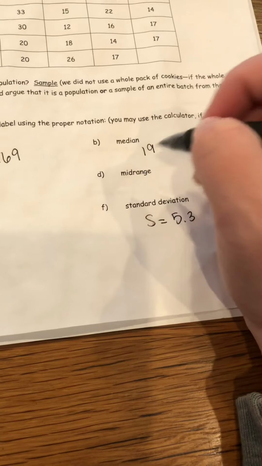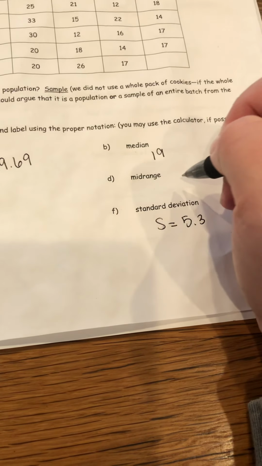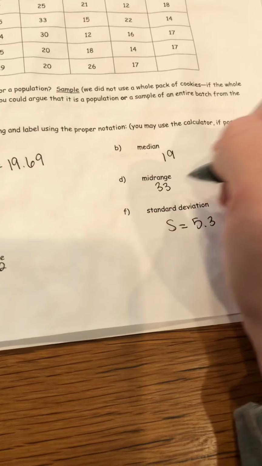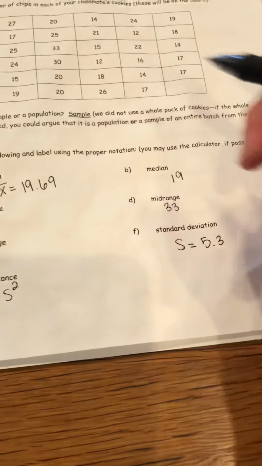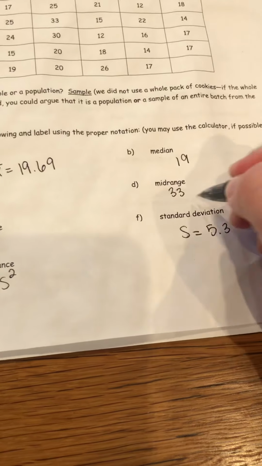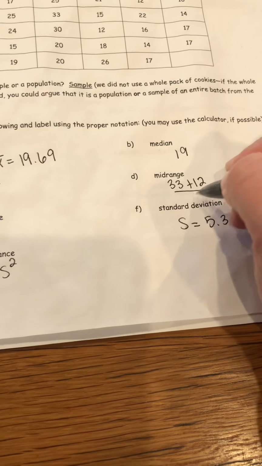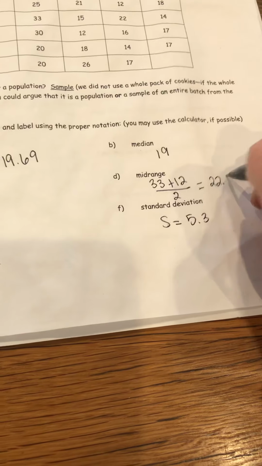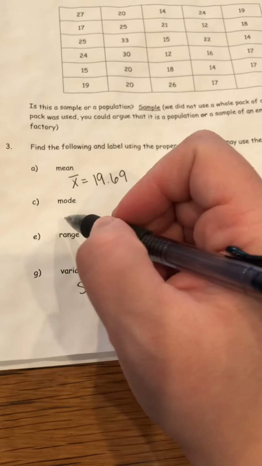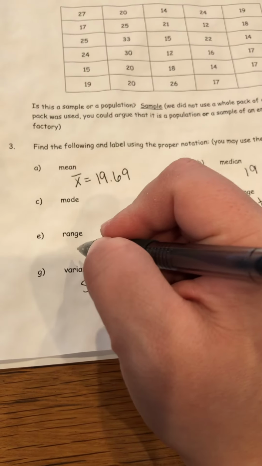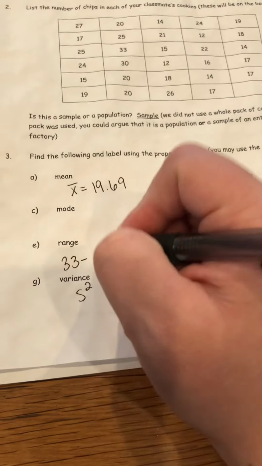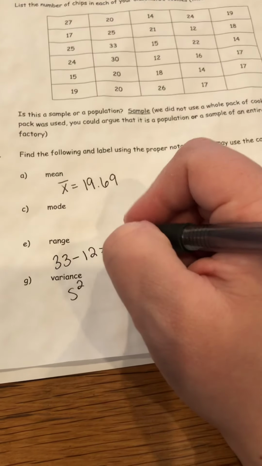The mid-range is you take your maximum plus your minimum and divide it by 2. So it does give me my maximum, which is 33. And again, like I said, you could look through here and find that, but it does tell me that. Plus my minimum of 12 divided by 2, and there's no notation for this, so that is 22.5. For my range, it doesn't give it to me, but it gives me my max and my min, and the range is the difference. So I'm going to do my 33 minus 12, which is 21.